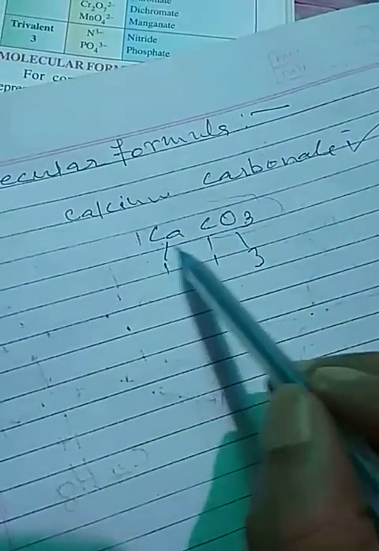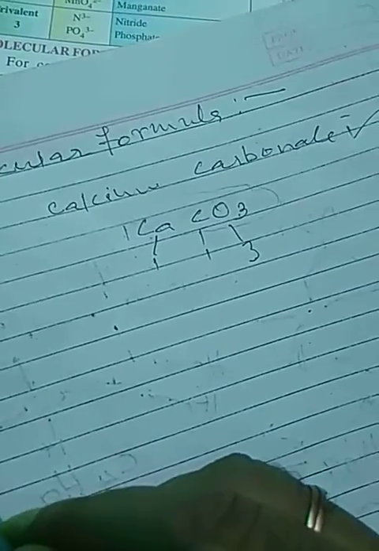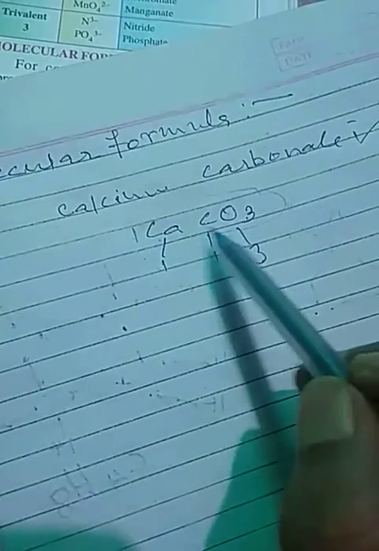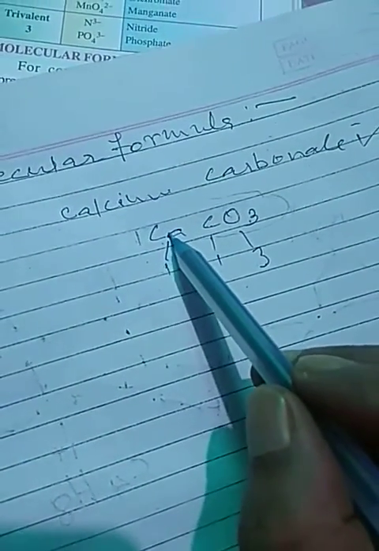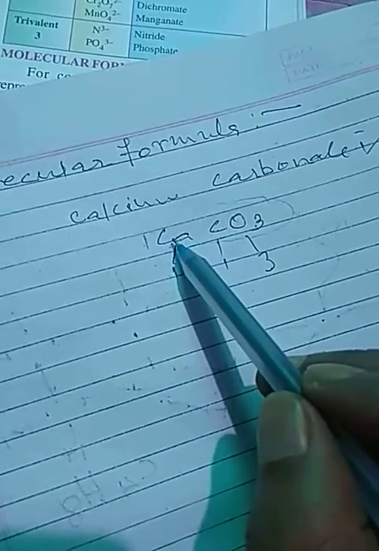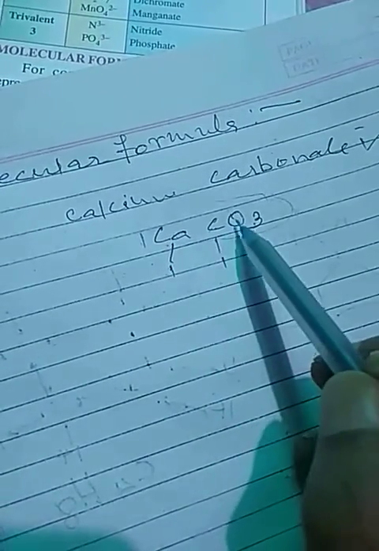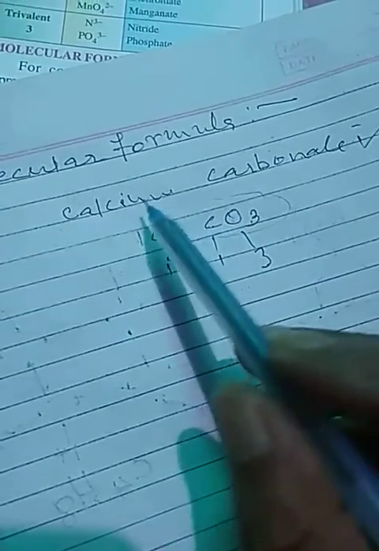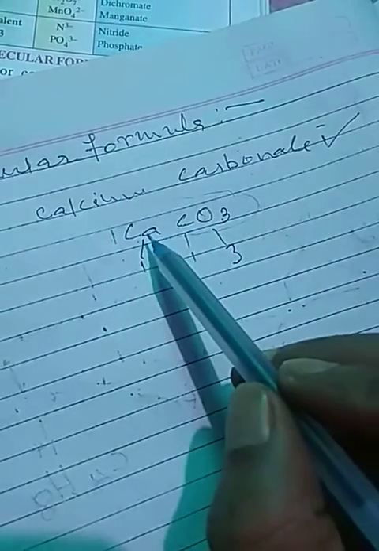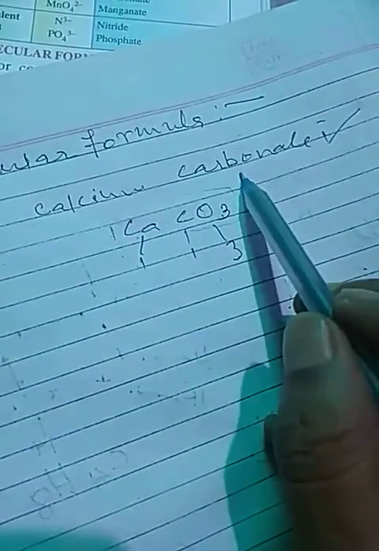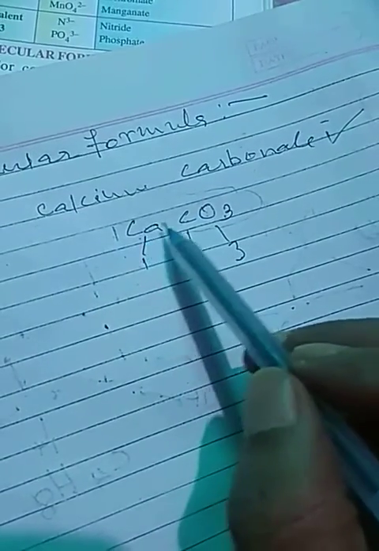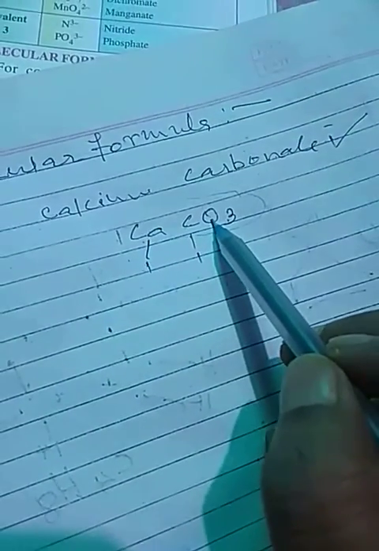of the compound. So now what is a molecular formula? Here Ca is the symbol of calcium, C is the symbol of carbon, O is the symbol of oxygen. This calcium carbonate is made up of calcium, carbon, and oxygen.